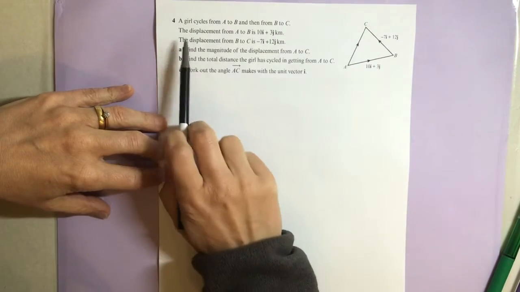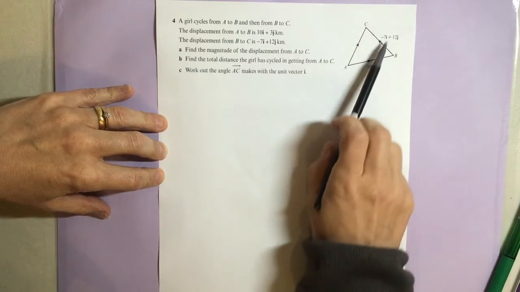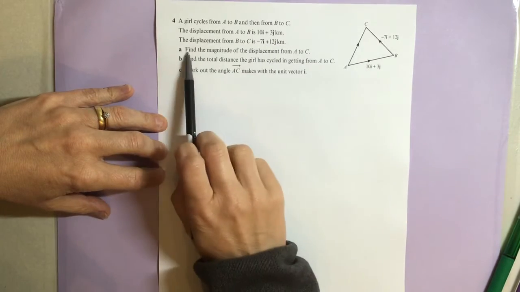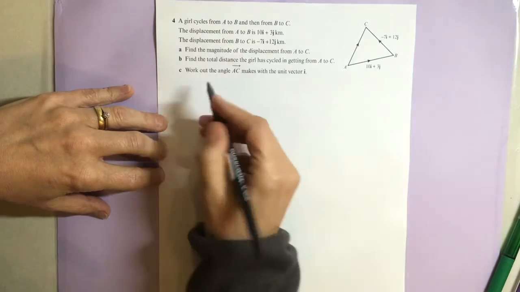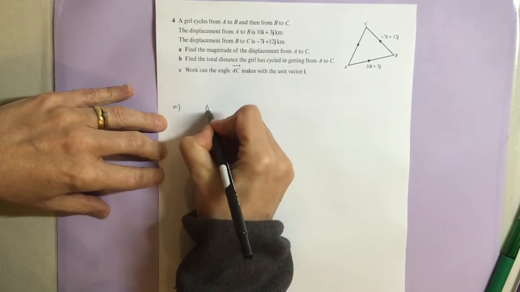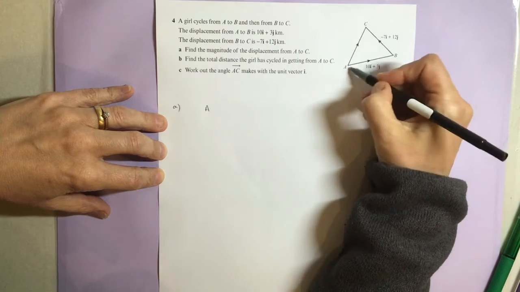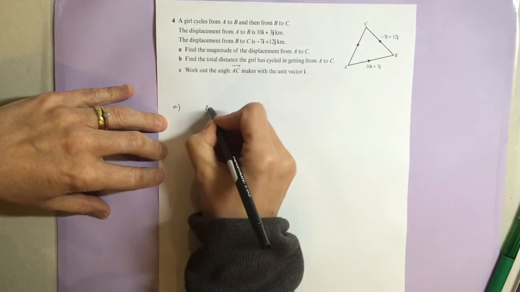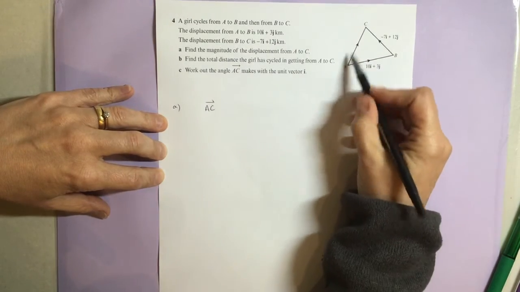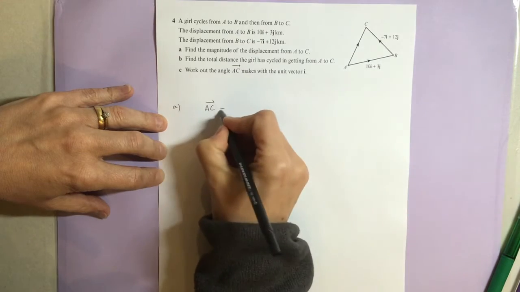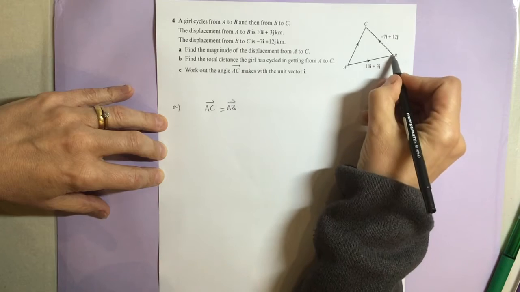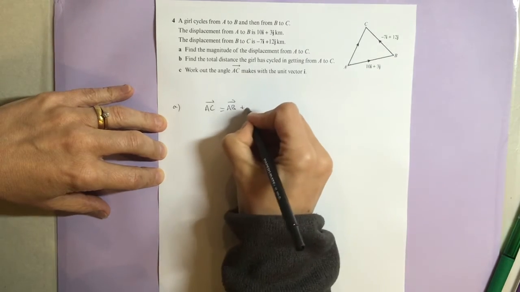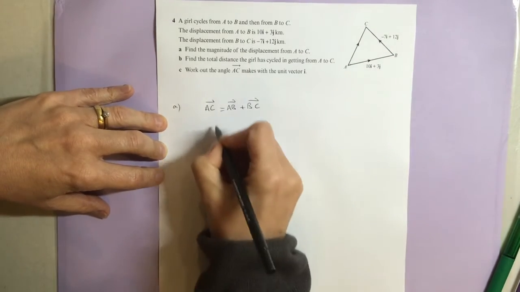Anyway, it tells us a bit of information about these vectors and it puts it on the diagram as well. And it wants us to find, first of all, the magnitude of this displacement from A to C. So to find the length of that vector, the size of that vector, I need to know what that vector is. And AC, to go from A to C, I'm going from A to B in the positive direction, following the arrow, and then I'm going from B to C. So again, adding that on.